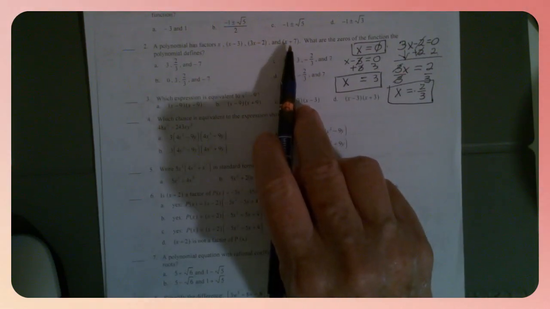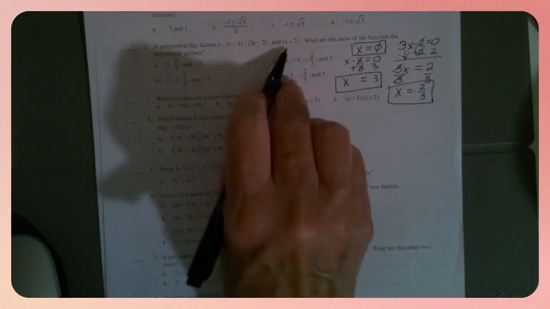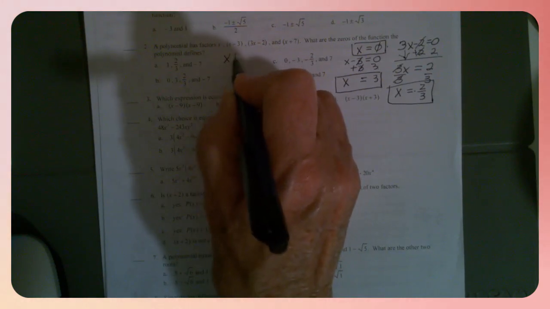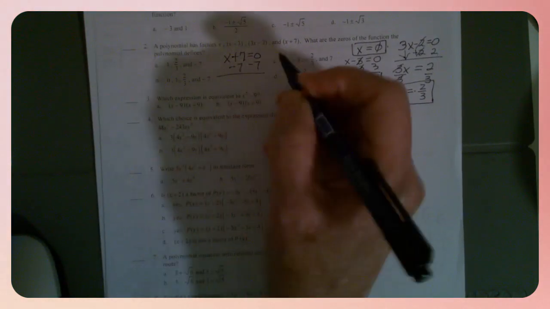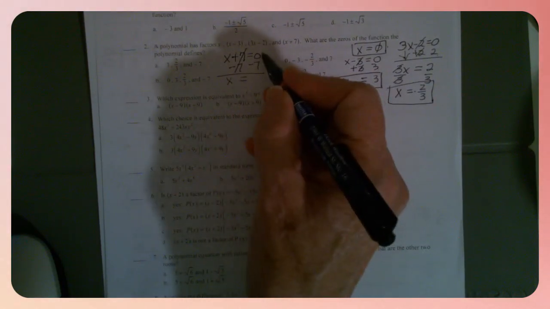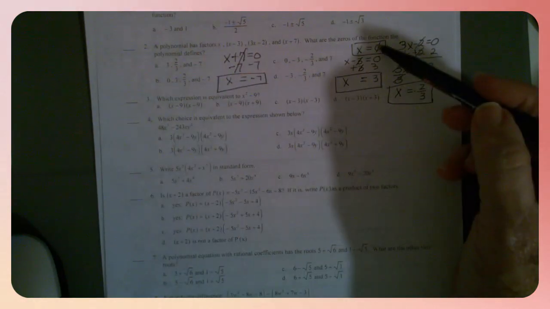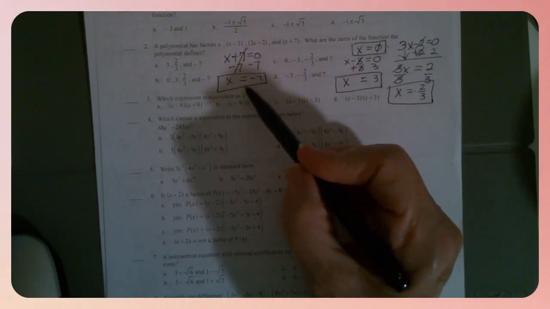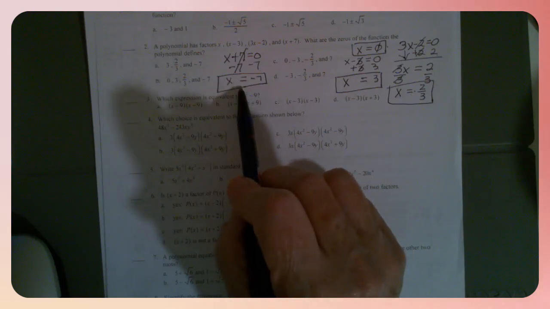Okay, and then the last one, it's 1, 2, 3, 4, is x minus 7. No, that's x plus 7. Careful. Set that equal to 0. Solve for x. Subtract 7 from both sides. 7 minus 7 is 0. Bring down the x. Bring down the equal. 0 plus negative 7 is negative 7. Alright, so I have 1, 2, 3, 4 solutions. 4 roots. So this would be a quartic.